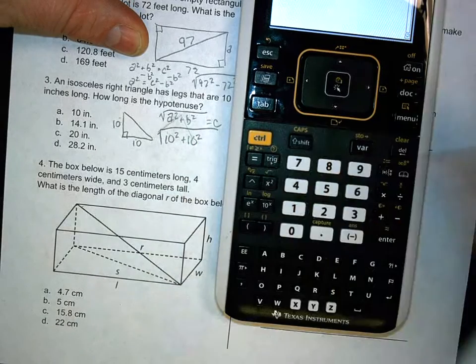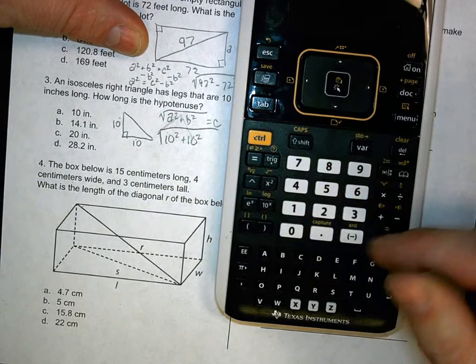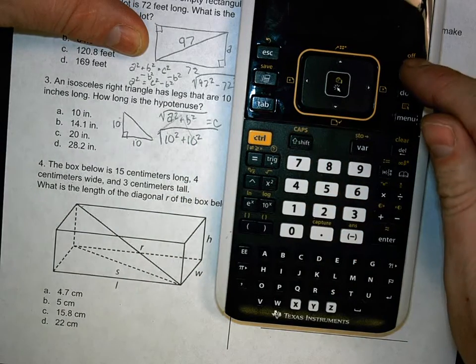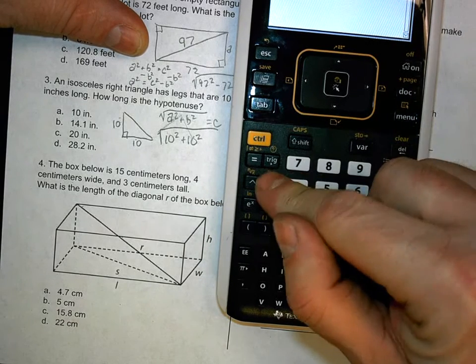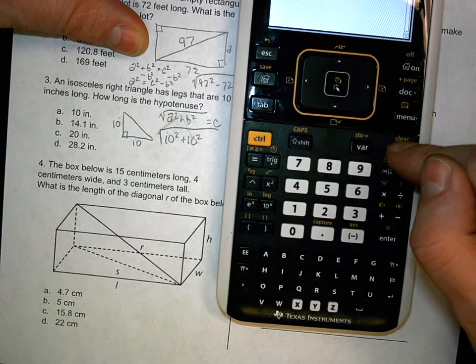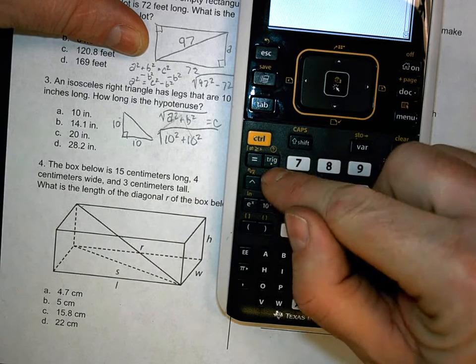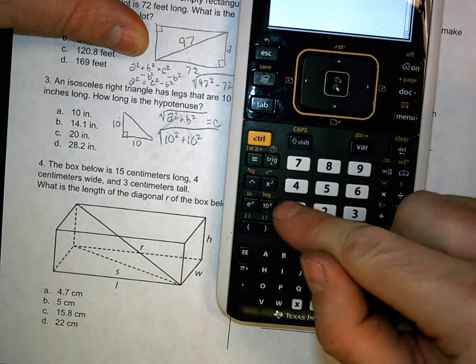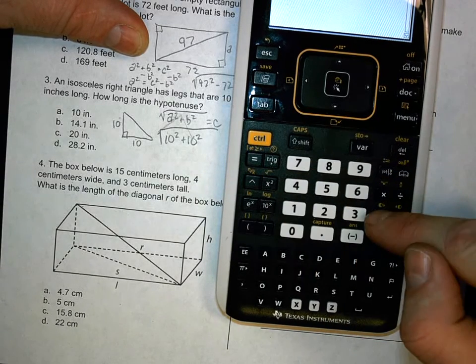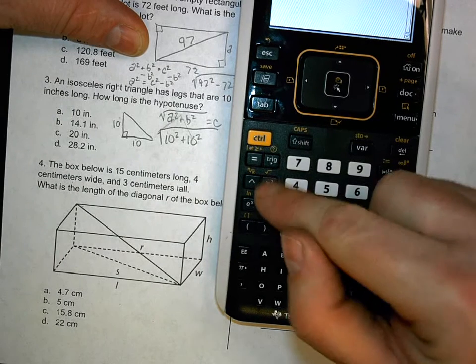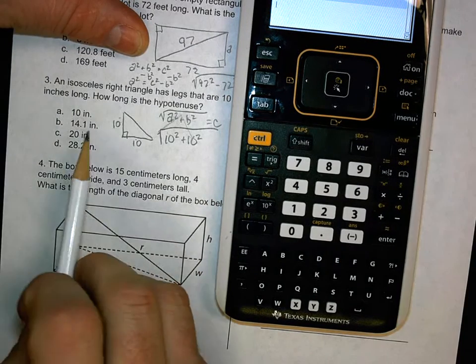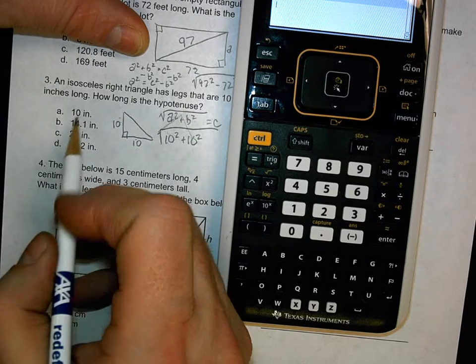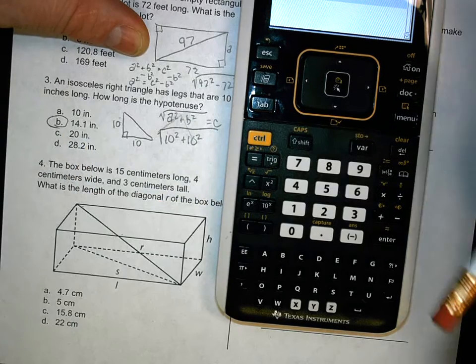All I got to do is get the calculator out. The calculator, she shorted. All right. Delete. 10 squared plus 10 squared. I get 14.142, which is roughly 14.1 inches. This answer here, B, is correct.